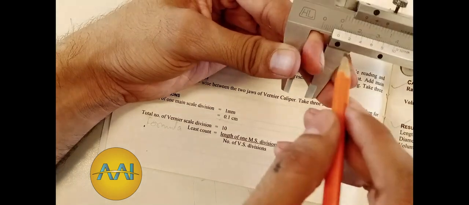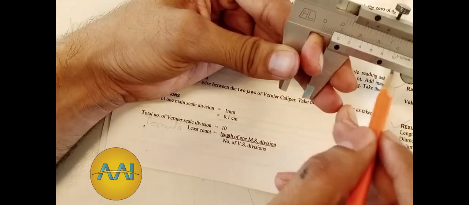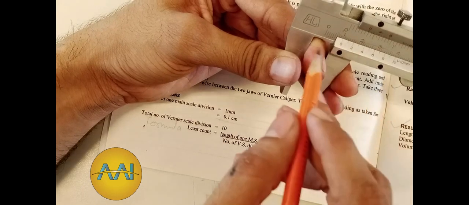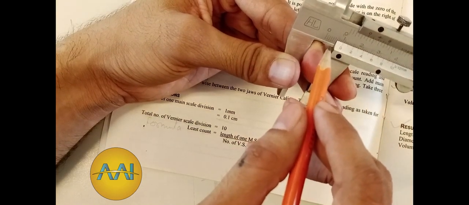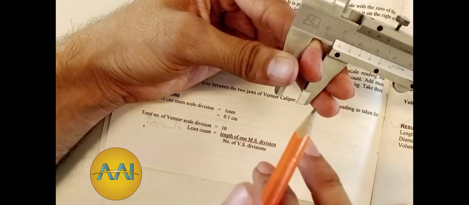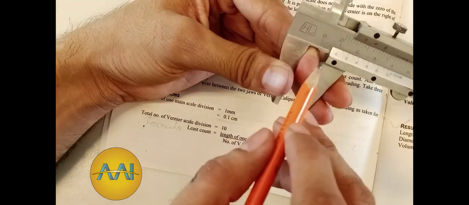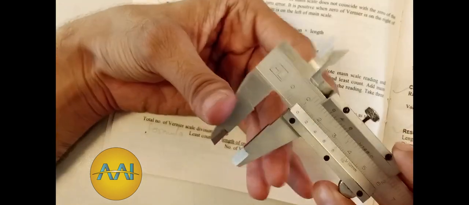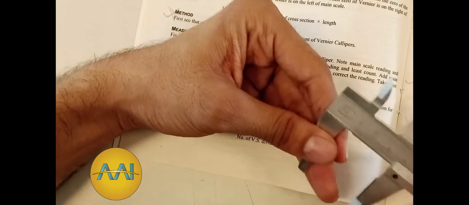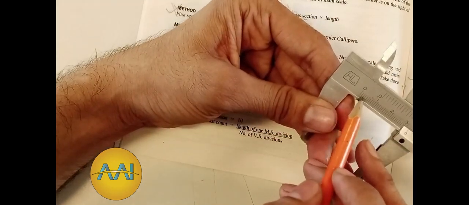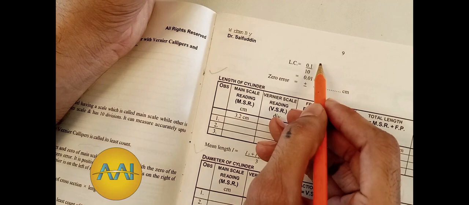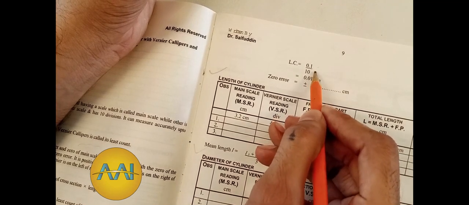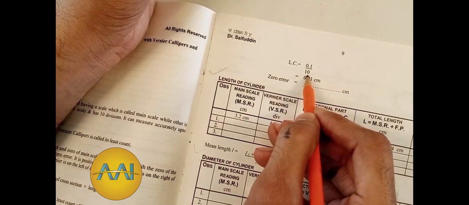How many divisions do we have on the Vernier scale? We have 10 divisions on the Vernier scale, whereas on the main scale we can count 1 division as 0.1. So the formula of least count is the main scale count, 0.1, divided by the total number of divisions on the Vernier scale.